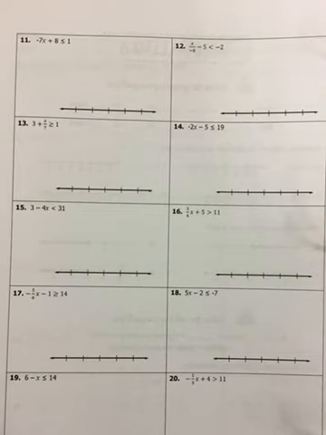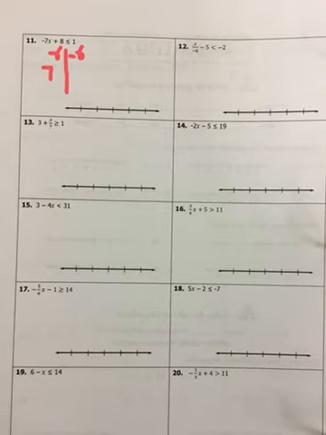All right, now looking at number 11, it looks like 9 and 10, but the only difference here is that flipping that I told you about. So I'm going to start by subtracting an 8 from both sides. I'm going to have negative 7 x is less than or equal to a negative 7.